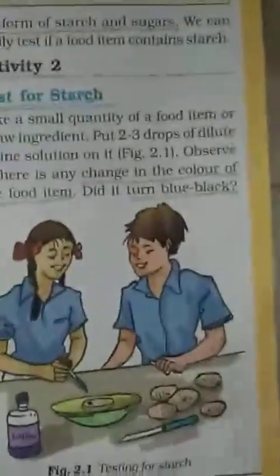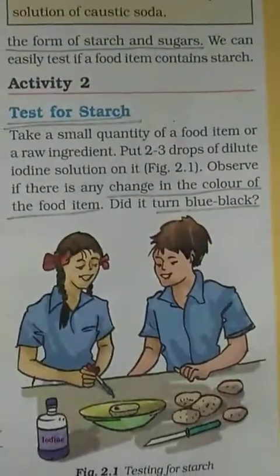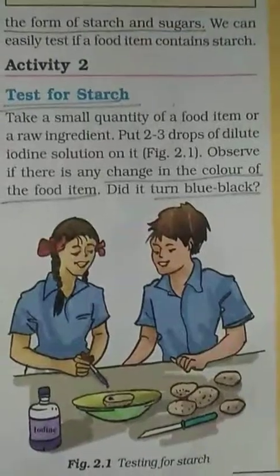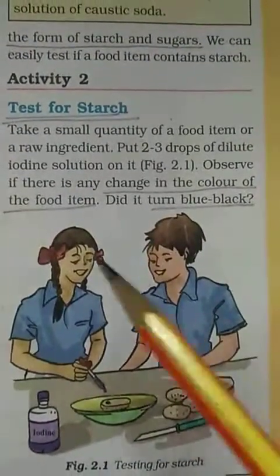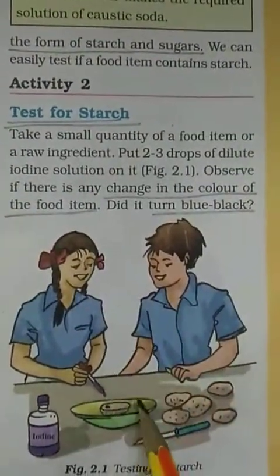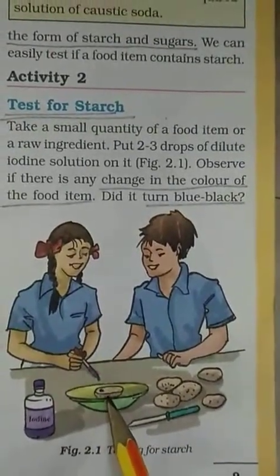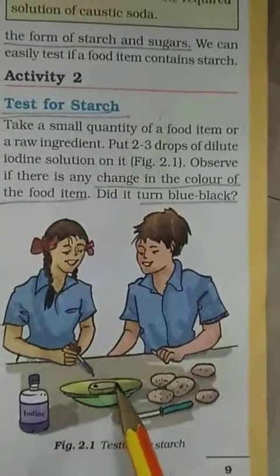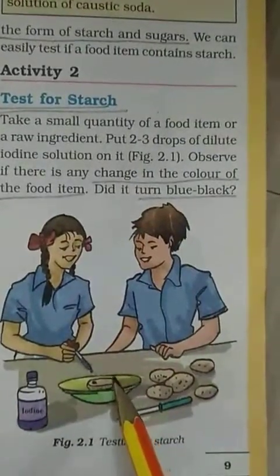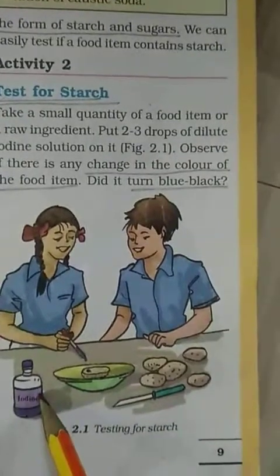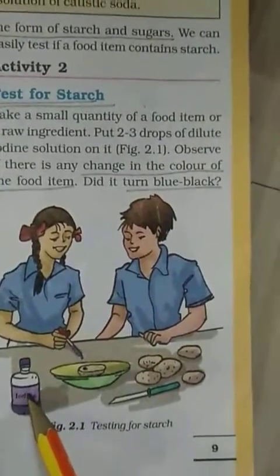Now we are going to see the test for starch. Take a small quantity of a food item or a raw ingredient. You can see that they have taken a raw ingredient or a food item in the dish. Now put 2 or 3 drops of dilute iodine solution. This is the diluted iodine solution. Diluted means mixed with water.